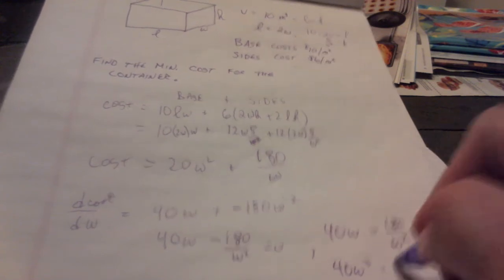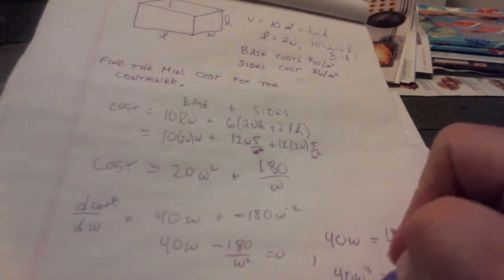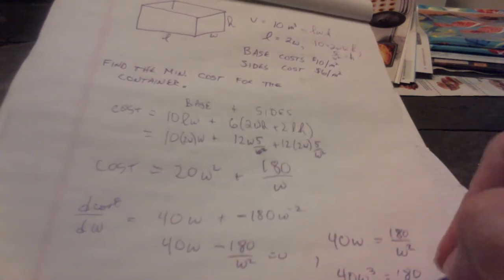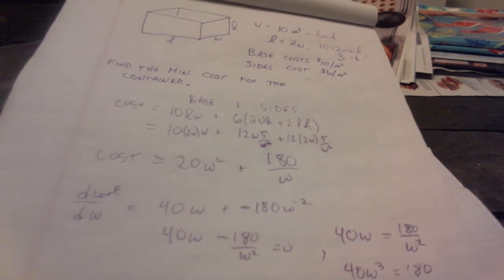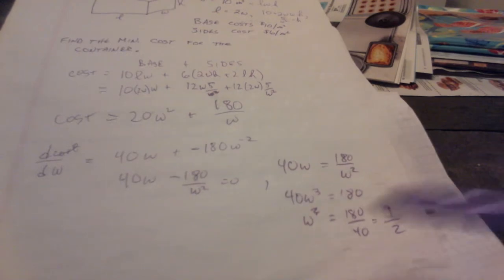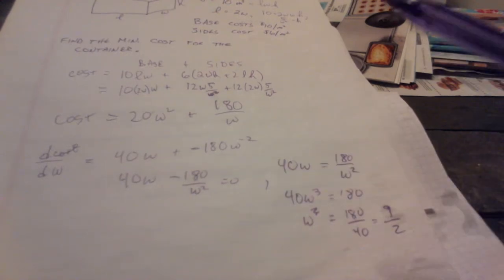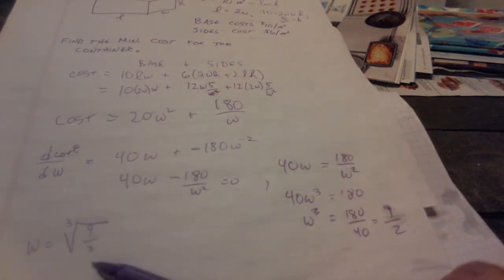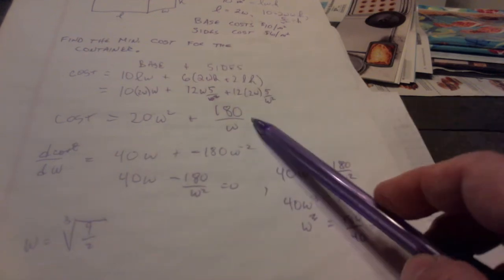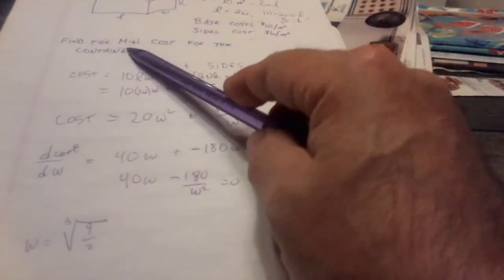40W cubed equals 180, so W cubed equals 180 over 40, otherwise known as 9/2. Let me get that on the screen there. So that's W cubed equals 9/2. So that means W is equal to the cube root of 9/2. You can keep that around, or you can pop it using a calculator into the cost equation. I popped because the problem was find the minimum cost.